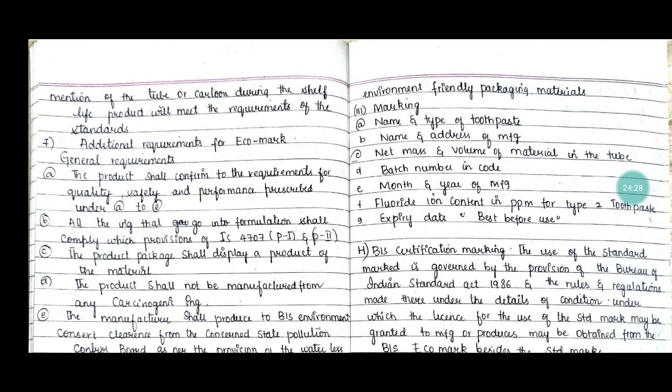Then marking: name and type of the toothpaste, name and address of the manufacturer, net mass and volume of the material, batch number or lot number, month and year of manufacturing, fluoride ion content and expiry date.